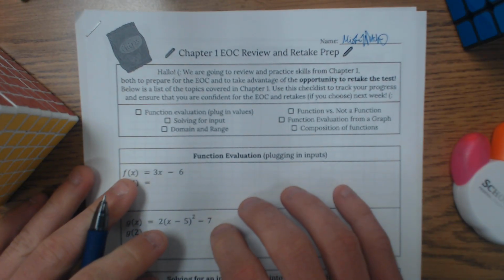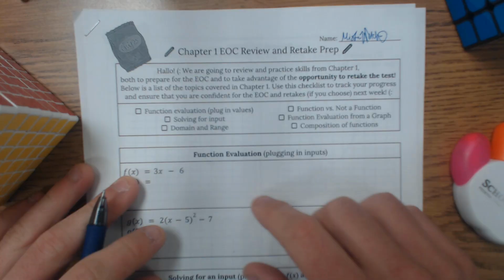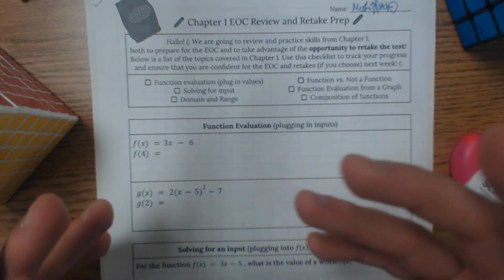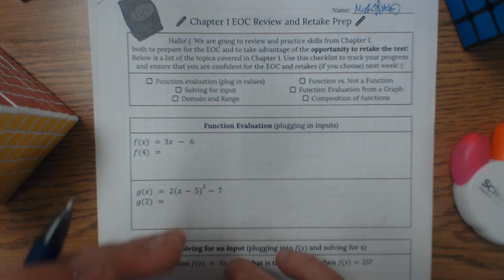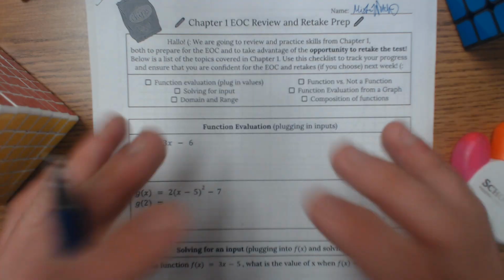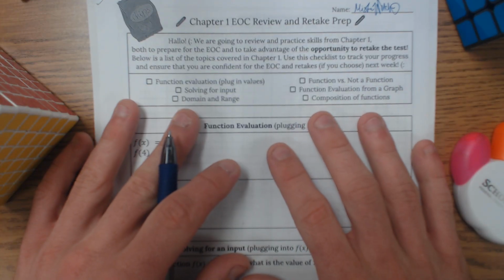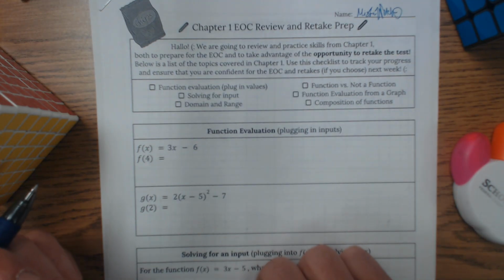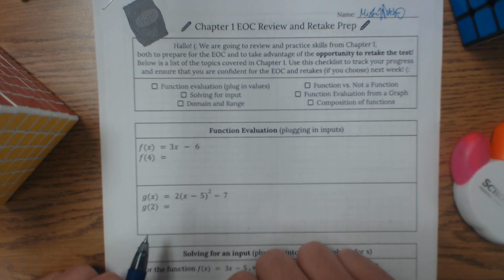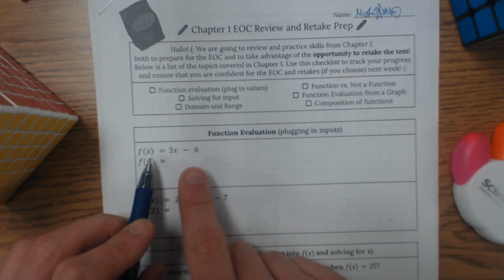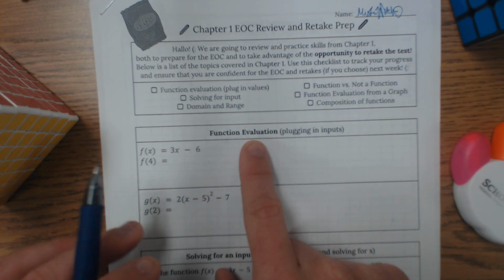I'm stoked. If you're down to retake the Chapter 1 test, this is going to be perfect for you. You can make a cheat sheet off of this. I'm going to go through all the problems, every step, and then we'll see how I can help you out from there. All right, this is my first time doing this. This is it. First topic is function evaluation.